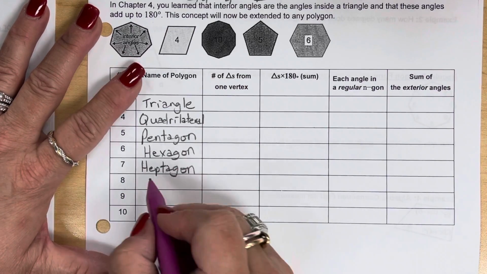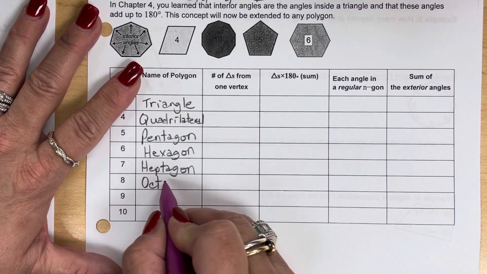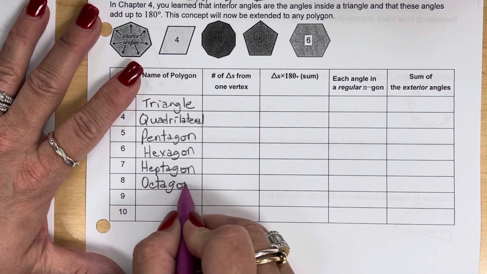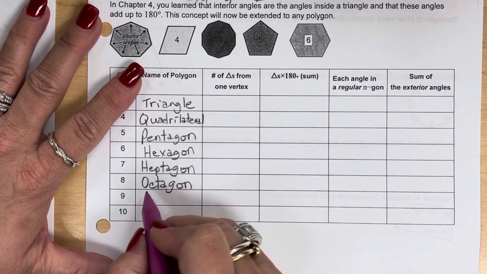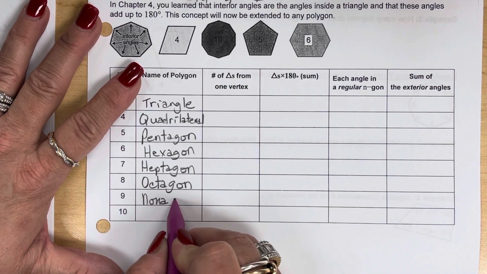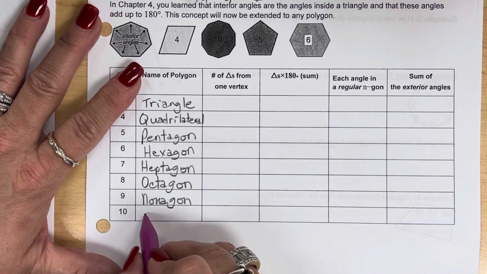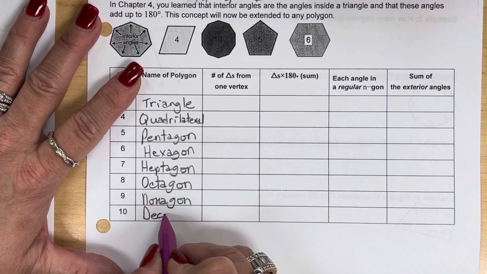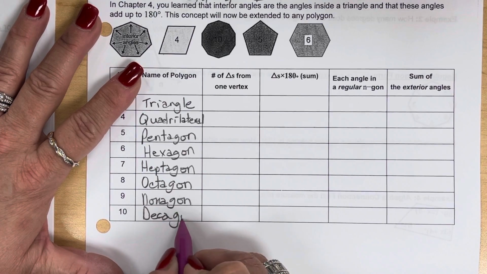An eight-sided shape, I know you all know that, is an octagon. A 9-sided shape is called a nonagon. I know that's strange, but nonagon. And then a 10-sided shape is a decagon.